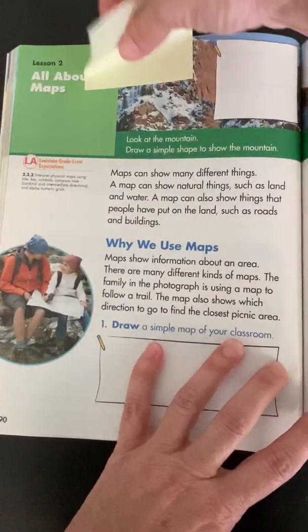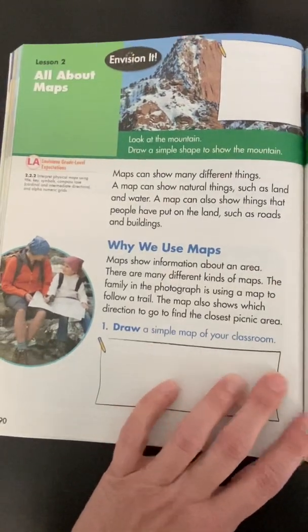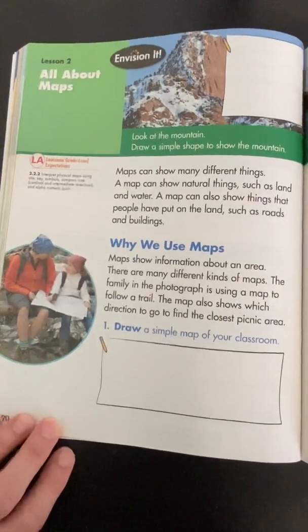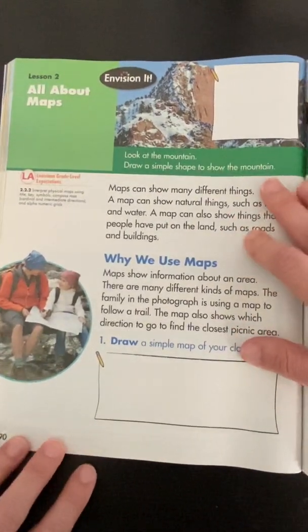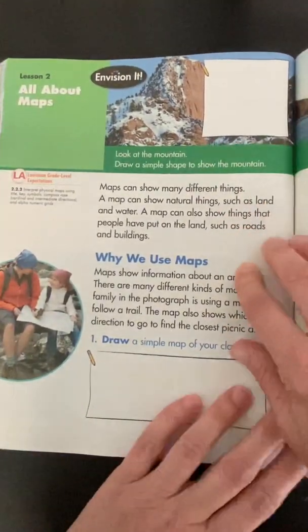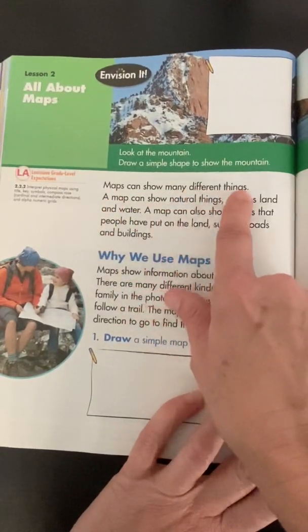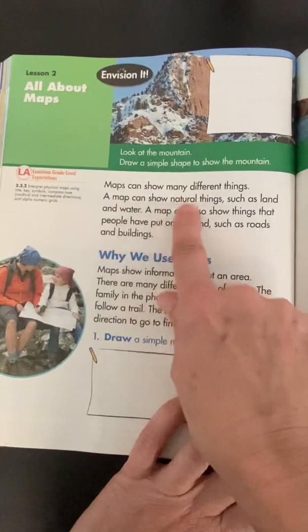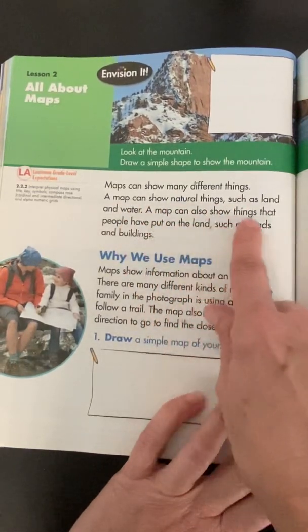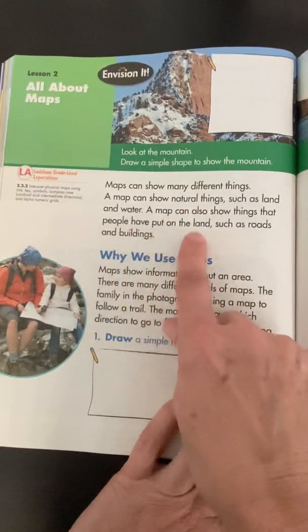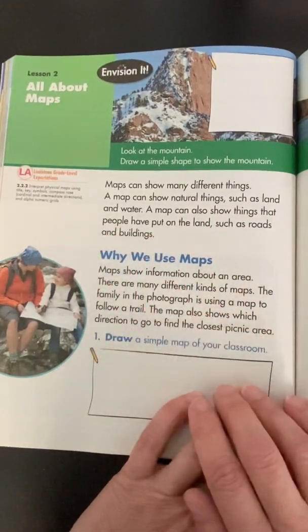Let's talk about maps. Today we'll be talking about parts of a map and the different kinds of directions that are typically shown on a map. So let's start reading here. Maps can show many different things. A map can show natural things such as land and water. A map can also show things that people have put on the land, such as roads and buildings.